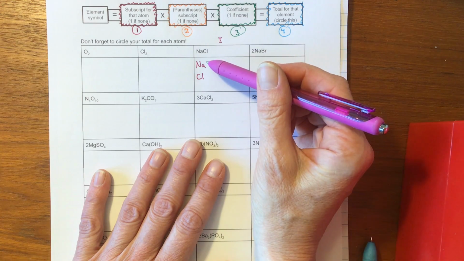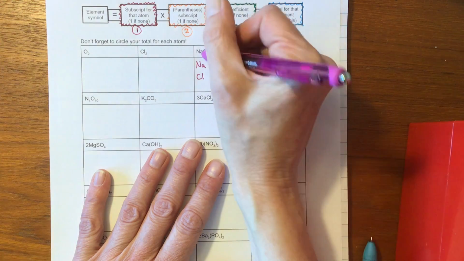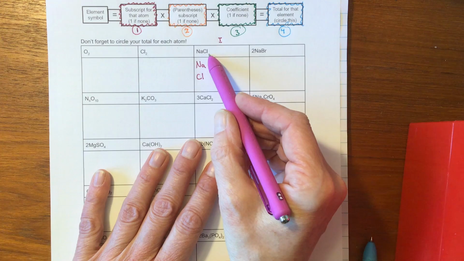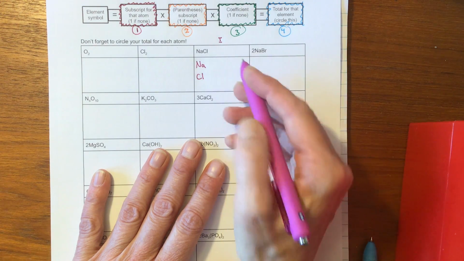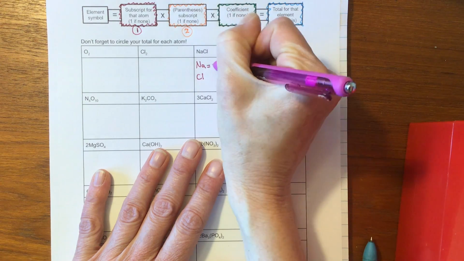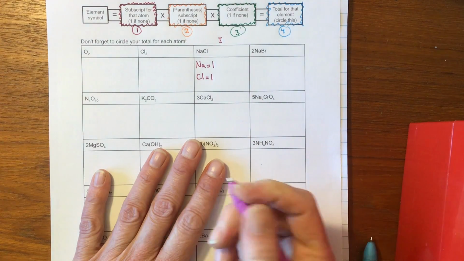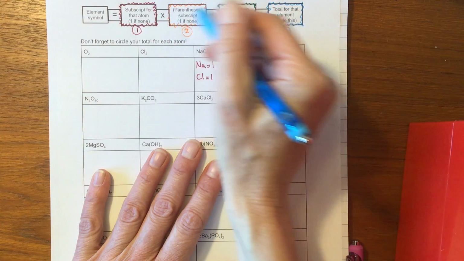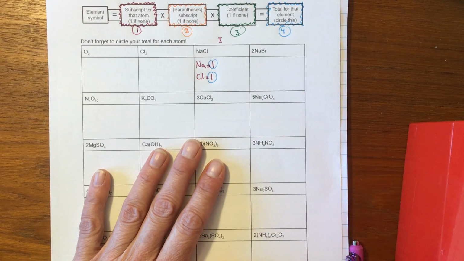And I'm going to set that equal to the subscript for that element in the compound. So since there are no subscripts, the little numbers to the right of each element, the subscript is automatically 1 when there isn't one listed. So we're going to say Na is equal to 1 and Cl is equal to 1. Now, because we don't have anything else in that compound, none of the other steps are present, we're just going to circle that 1, and we have 1 atom of sodium and 1 atom of chlorine total.